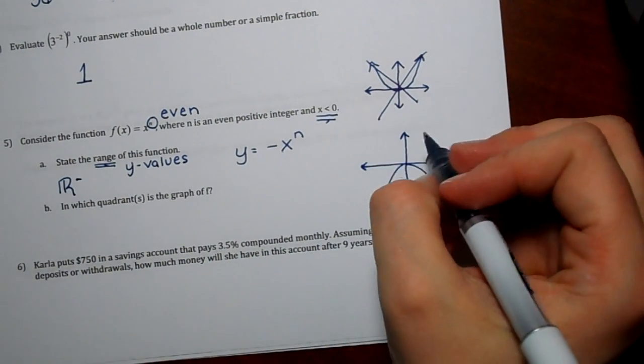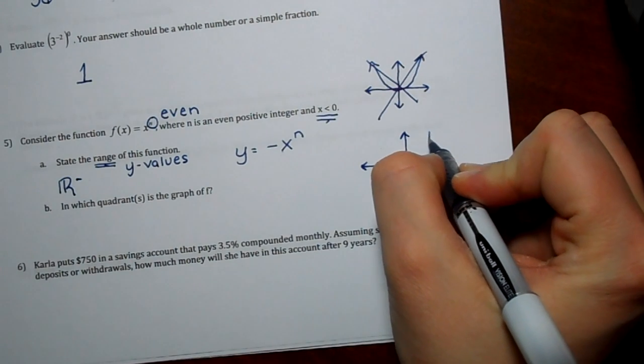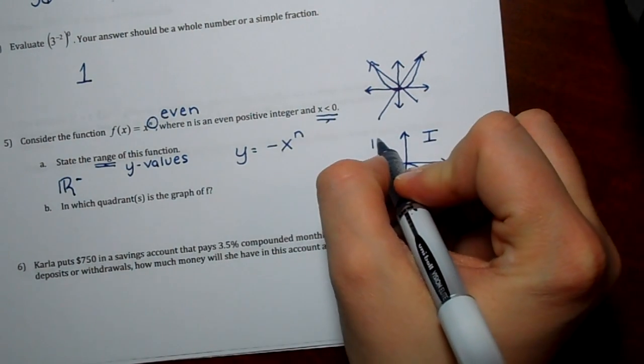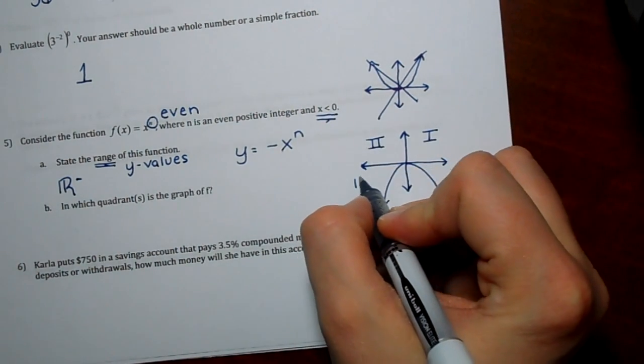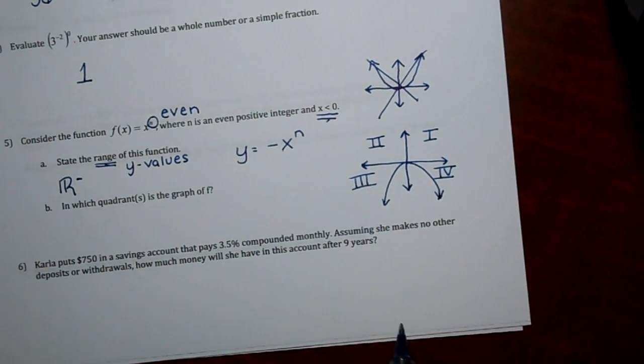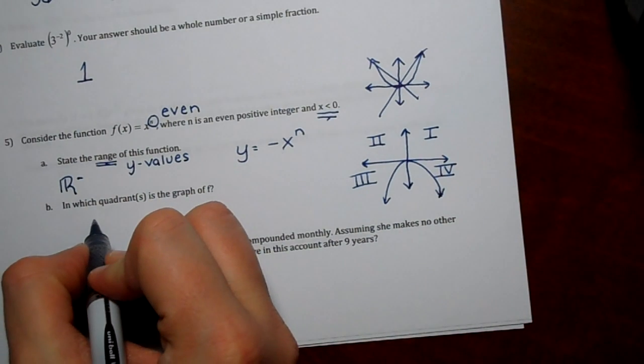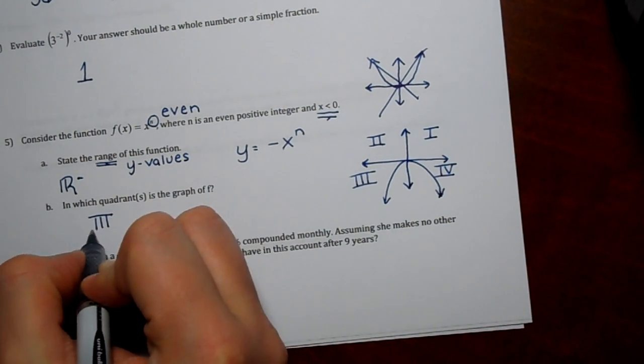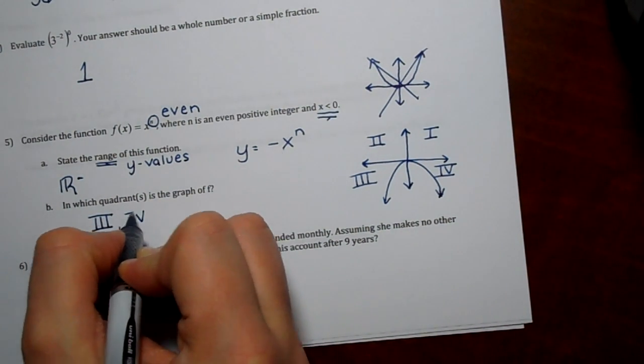Well, this little diagram we drew helped us out. And just so you know, the quadrants are numbered like this: 1, 2, 3, and 4. So I would say that this graph is in quadrants 3 and 4.